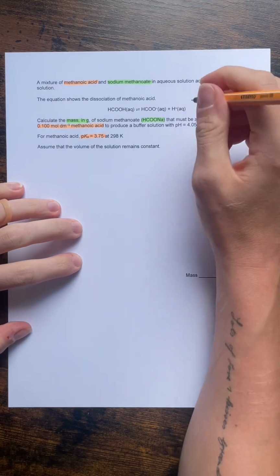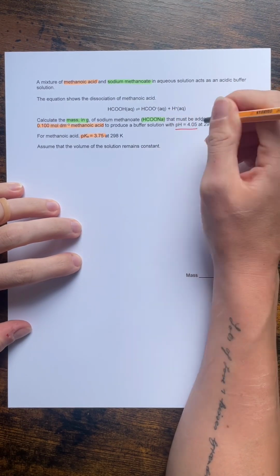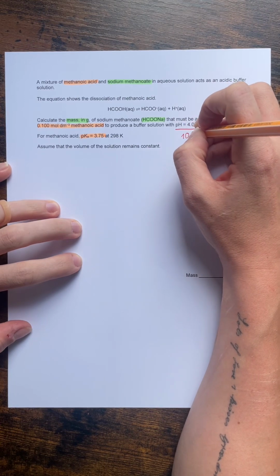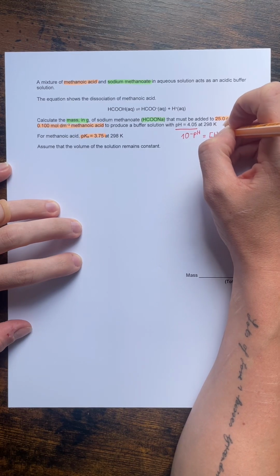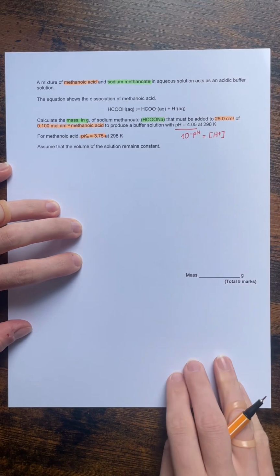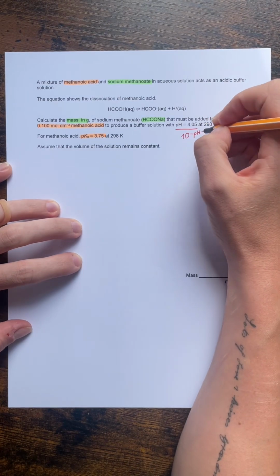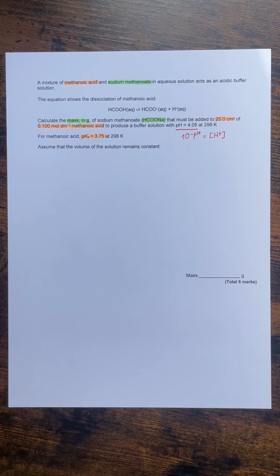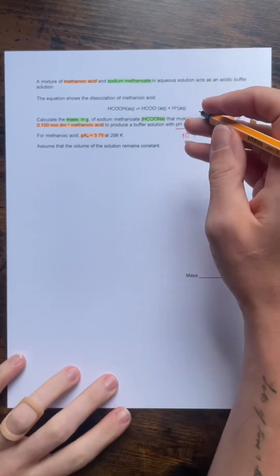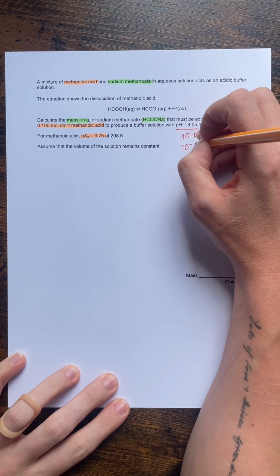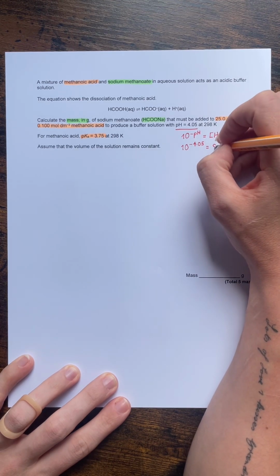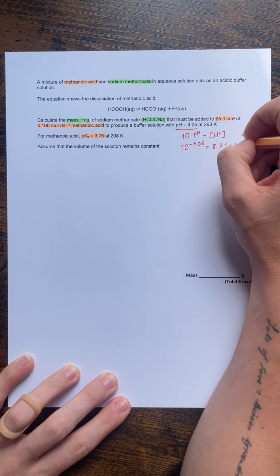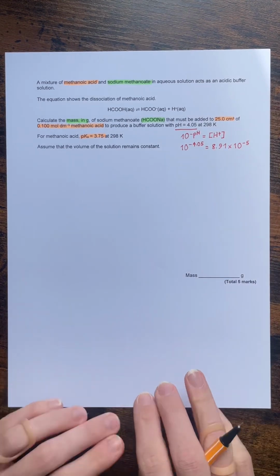So if we already have the pH, we hopefully know that we can do 10 to the power of minus pH to get the concentration of H plus. And even if you don't know whether that's necessary, if that's a calculation you know how to do, it's worth giving it a go. So if I do 10 to the power of minus 4.05, that will get me the H plus concentration, which I get to be 8.91 times 10 to the minus 5. So that's the first thing that I would do here.